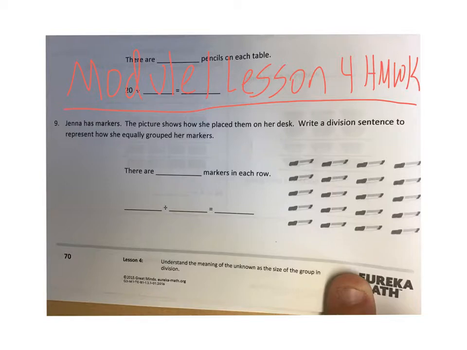homework. It says Jenna has markers. The picture shows how she placed them on her desk. Write a division sentence to represent how she equally grouped her markers.